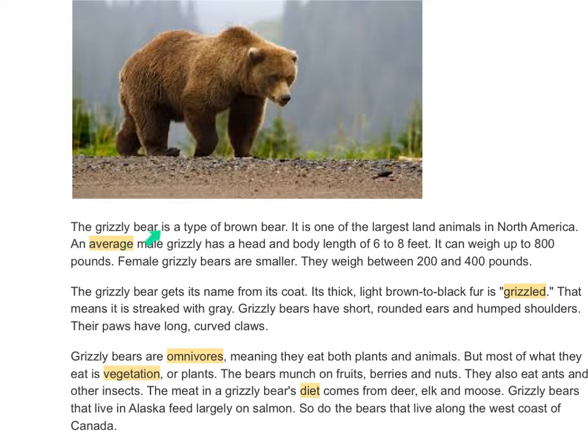The grizzly bear is a type of brown bear. It is one of the largest land animals in North America. An average male grizzly has a head and body length of 6 to 8 feet. It can weigh up to 800 pounds. Female grizzly bears are smaller. They weigh between 200 and 400 pounds.